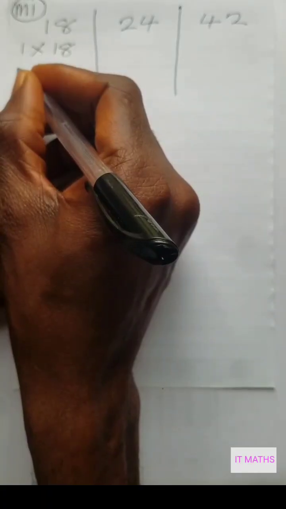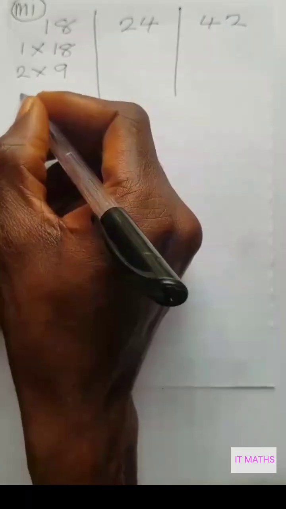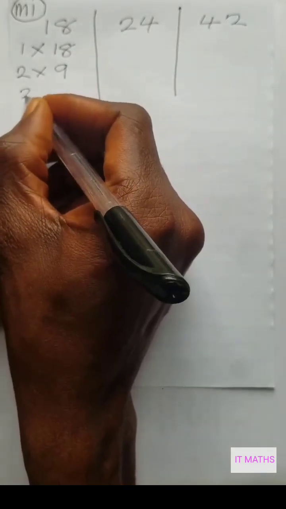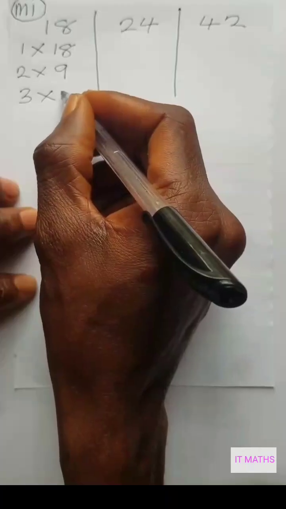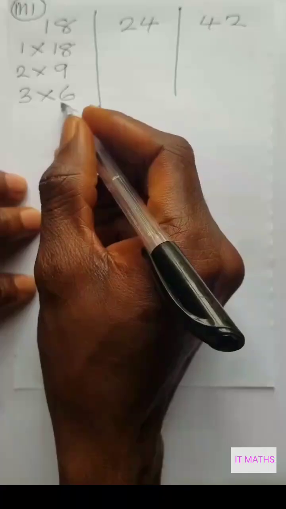The next higher number is 2. 2 times what gives 18? 2 times 9. The next higher number is 3. Does 3 times anything give 18? Yes. 3 times 6. The next one is 4. 4 times nothing gives 18.